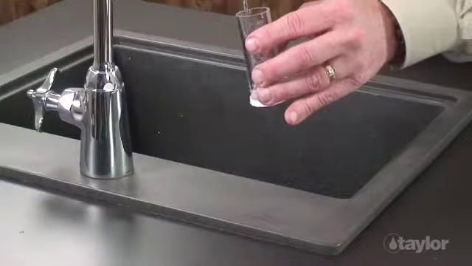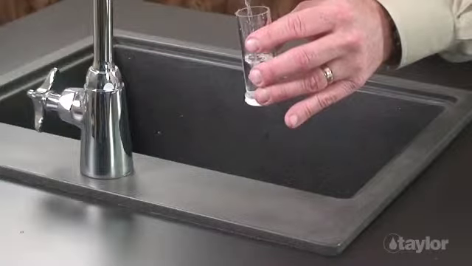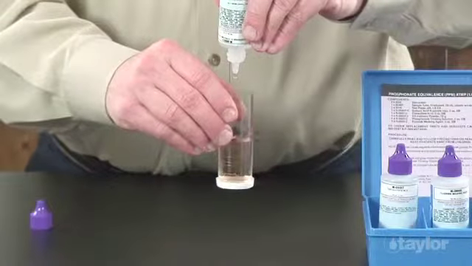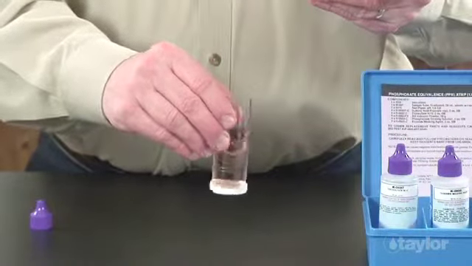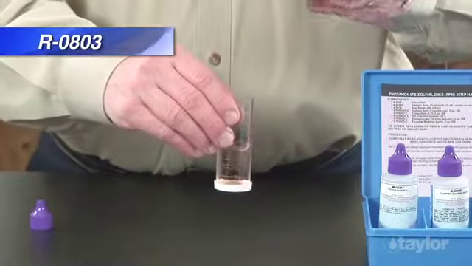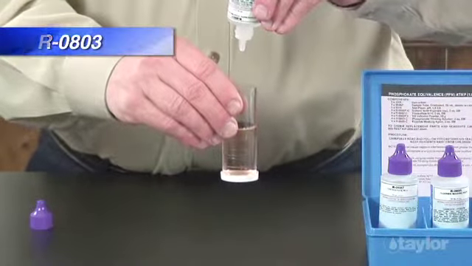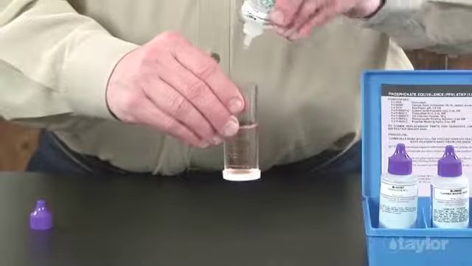Run the same test again using local tap water. This will serve as your blank test. The blank serves to determine the demand the indicator itself has for the titrant. The blank usually requires only 2 drops of reagent 803 phosphonate titrating solution to reach the endpoint.